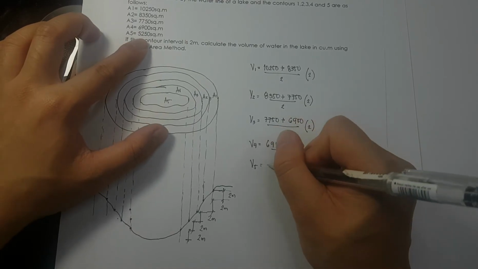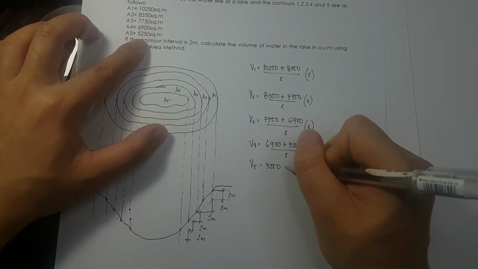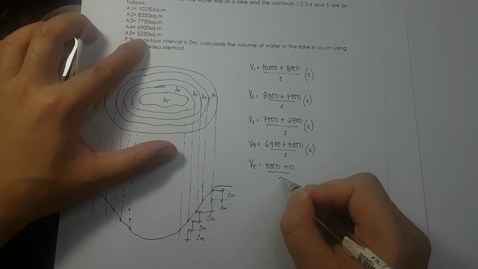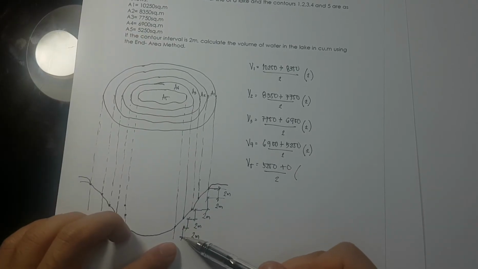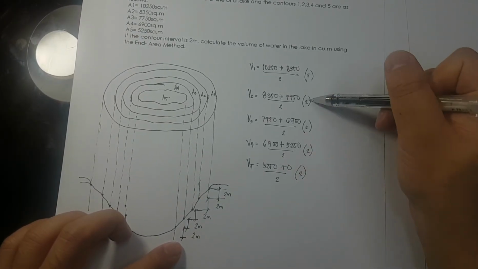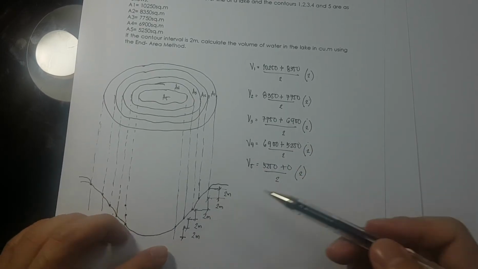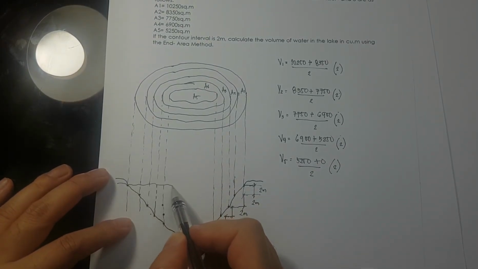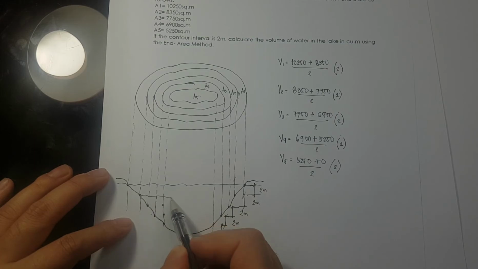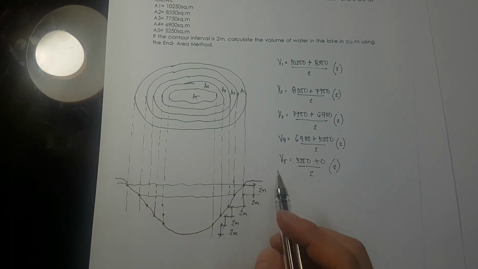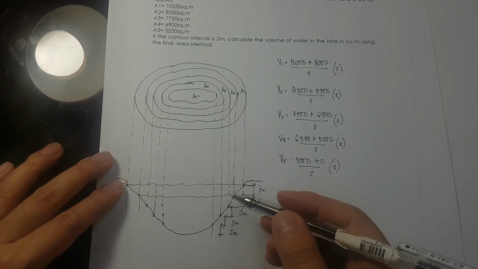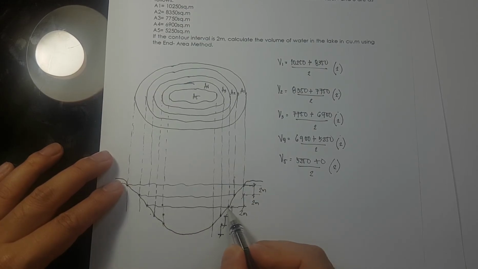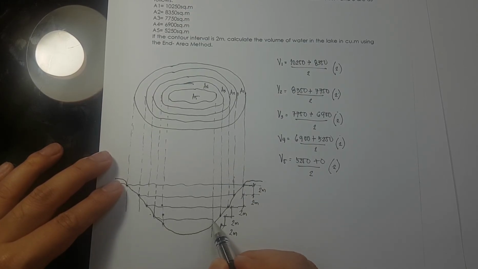So that is 5,250 plus 0 over 2 times the difference in elevation, which is 2 meters. These 2 meters are the difference in elevation. So this is how our lake looks like, more or less.